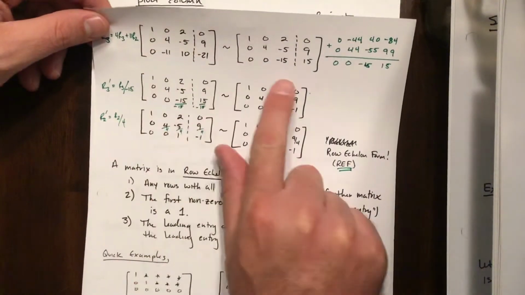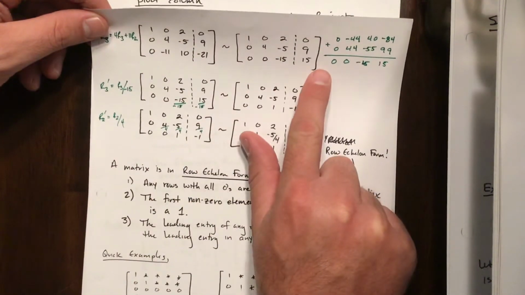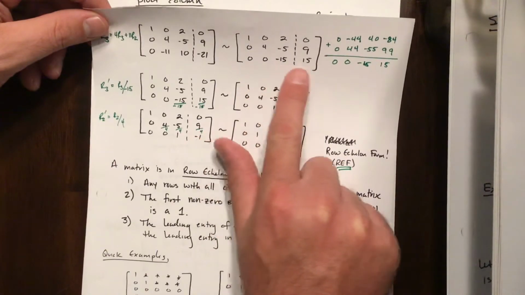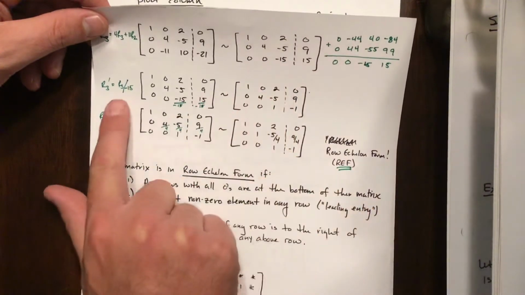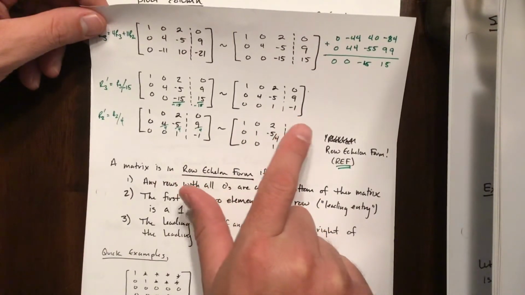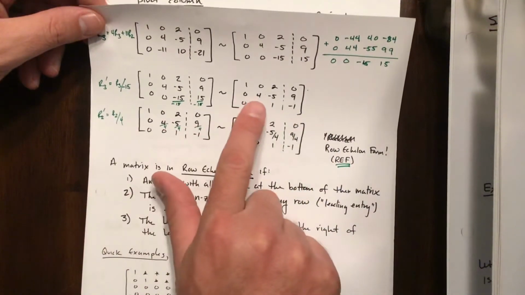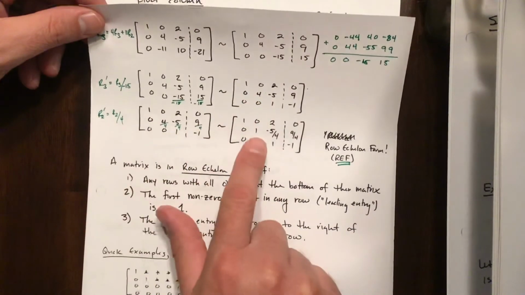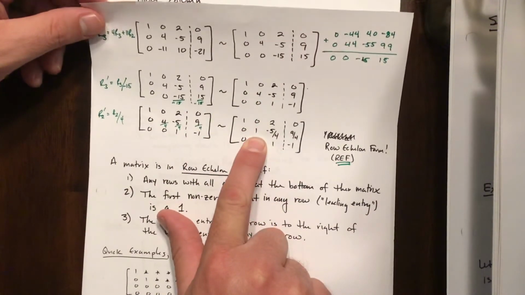So combine these two guys, put a 0 down there. Once I had a 0 down there, I made this a 1 by scaling, dividing by -15. And once I've done that, I divided row 2 by 4 so that I had a 1 leading the second row.